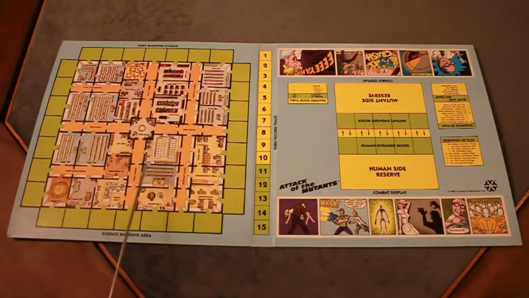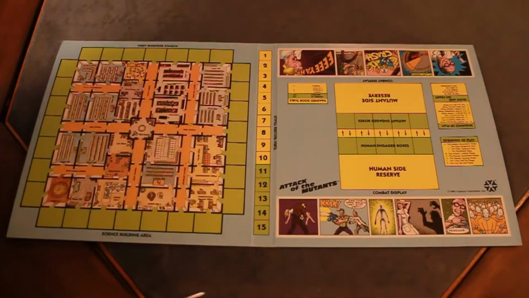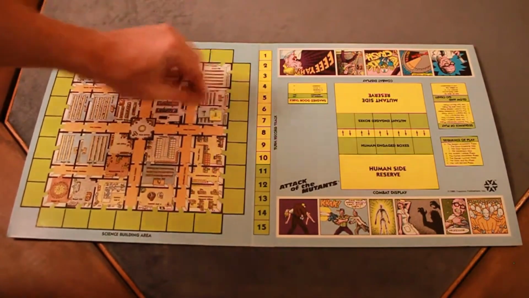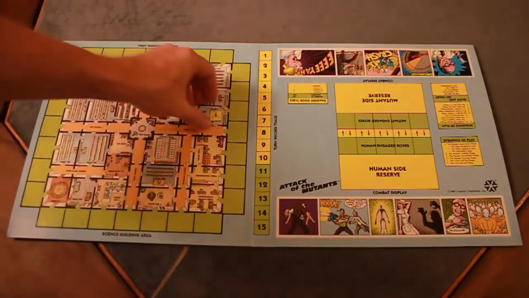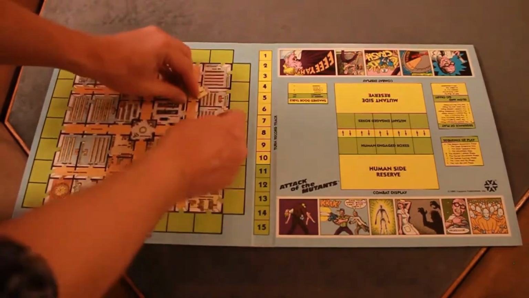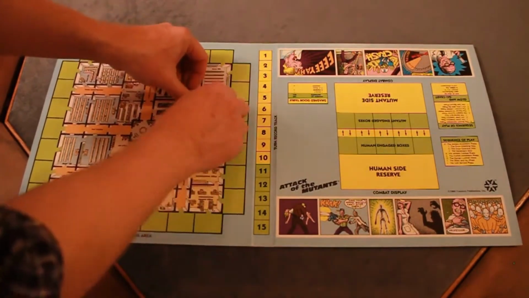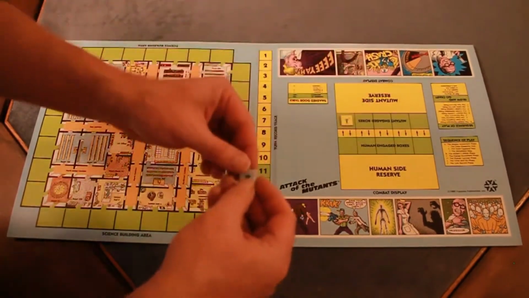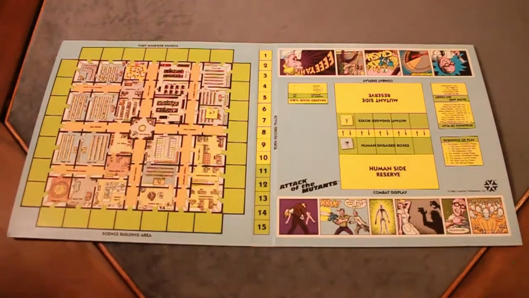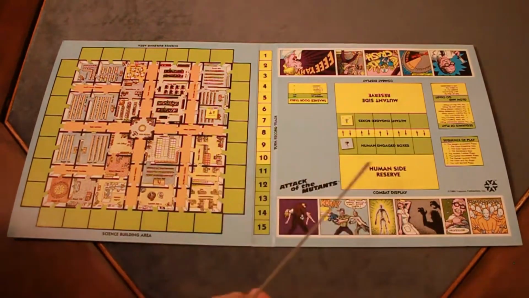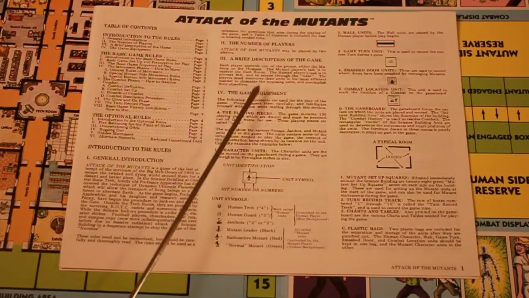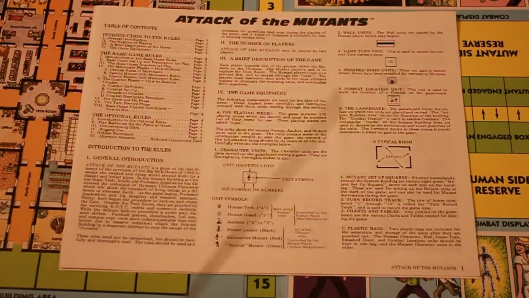On this side, when there's a battle, for instance, if a Janbot and a mutant were in this room, then during the combat, you would indicate that combat's occurring there, and you would put these on the mutant and human side, and then do battle. So this is kind of the battle space, and it's got the rules for battle, and it's got these awesome cartoons. One is the humans and the robots, and the other obviously is the mutants.